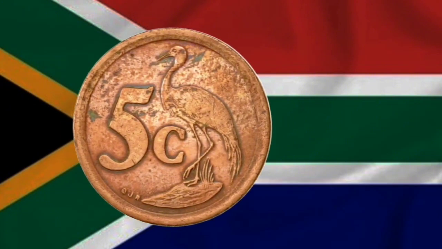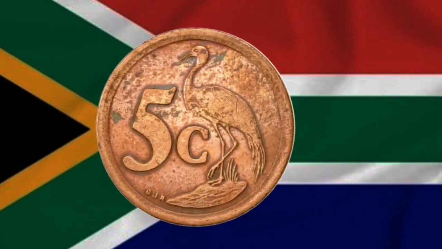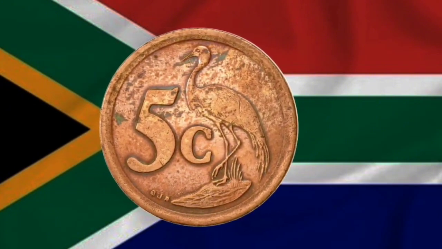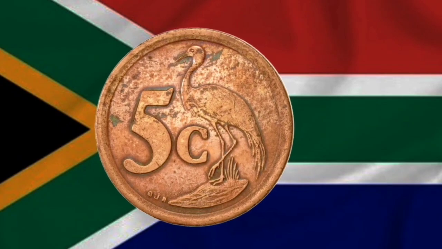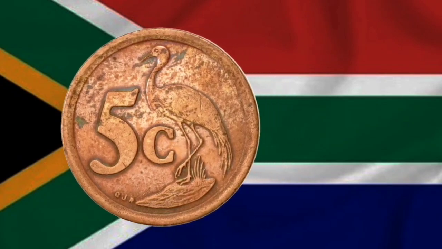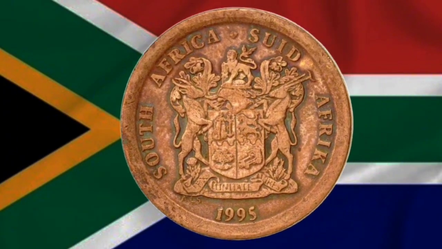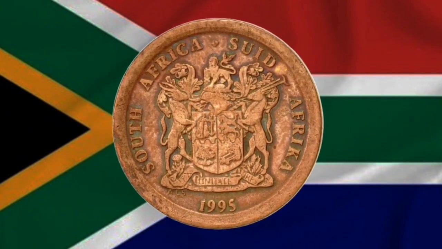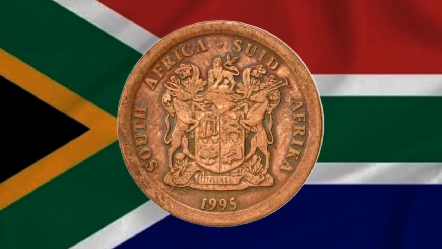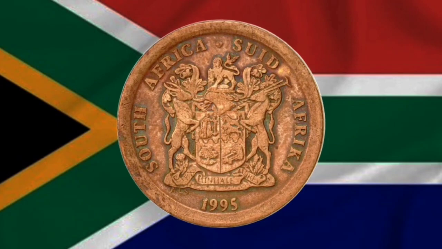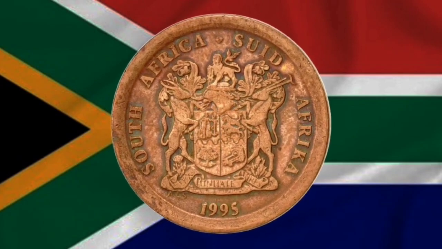Below the blue crane, the numeral 5 is clearly shown, indicating its value in cents. The coin's surface has a smooth rim with a fine finish, while the year 1995 is inscribed underneath the design. The entire composition is well balanced, combining aesthetic appeal with legibility and durability.